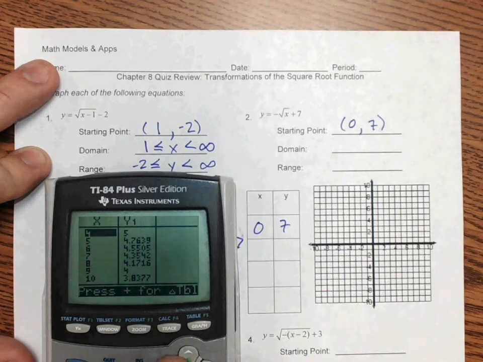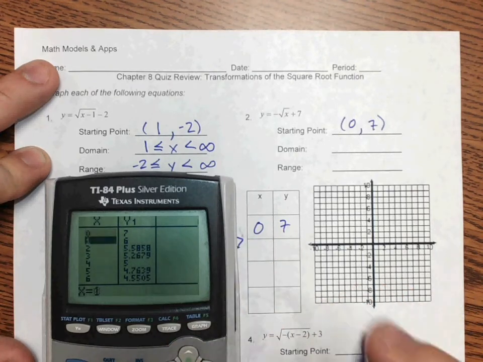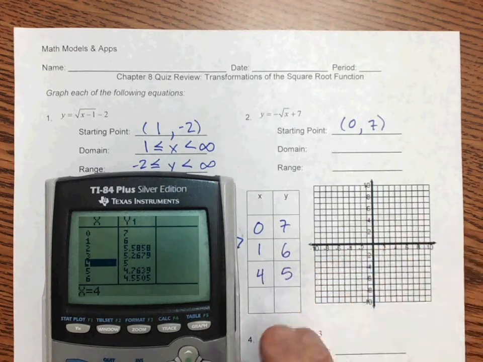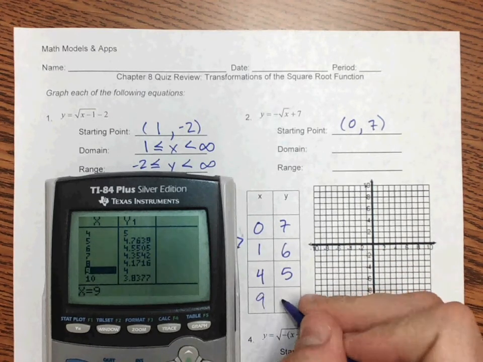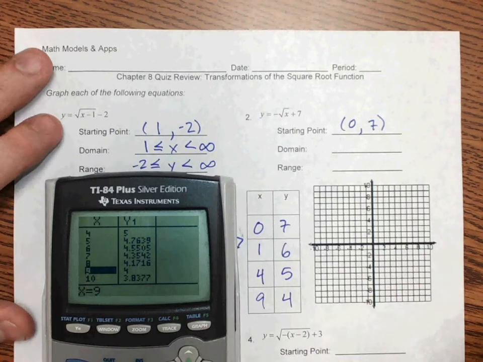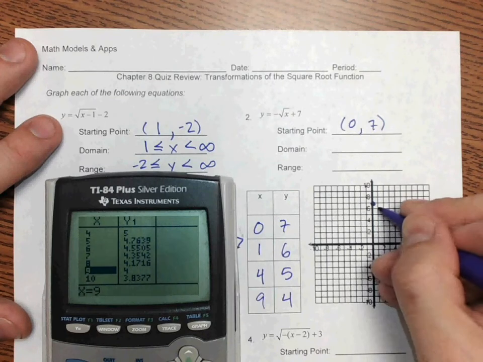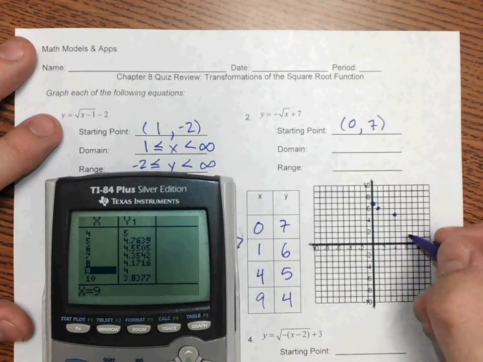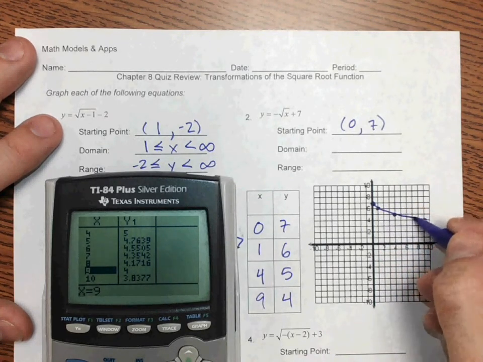Go to our table. We should be starting at 0, so I'm going to scroll back up to 0. 0, 7. There it is. Next point, 1 and 6. Next whole number pair, 4 and 5. The next whole number pair is at 9 and 4. So those are our points. So let's start off with 0, 7, 1 and 6, 4 and 5, then 9 and 4. Here is my next graph.